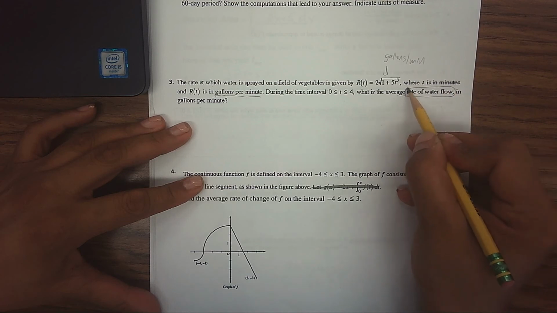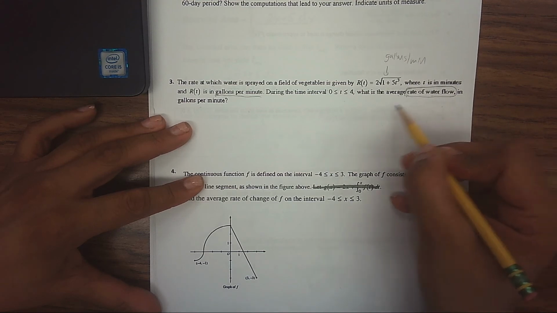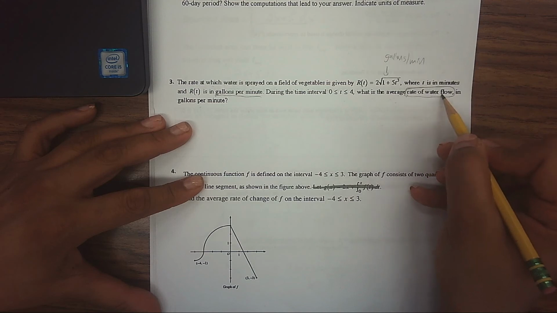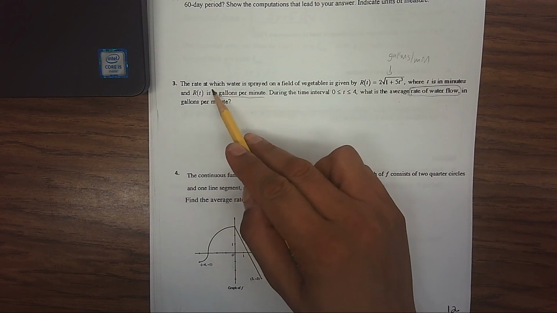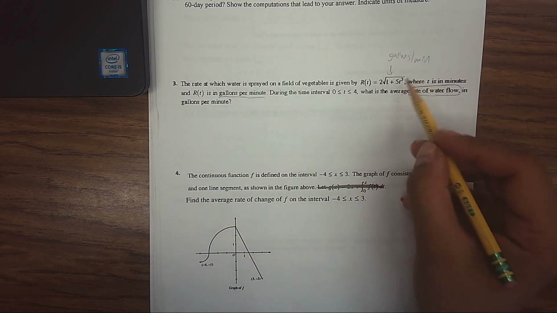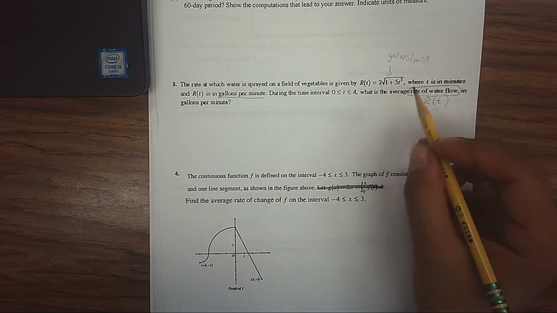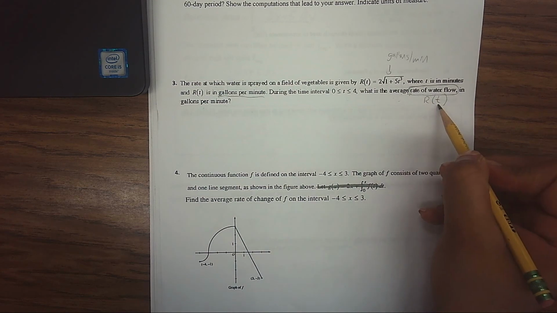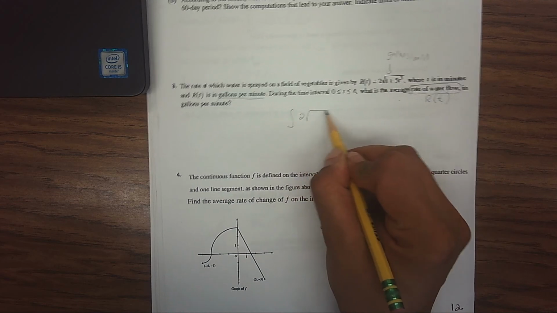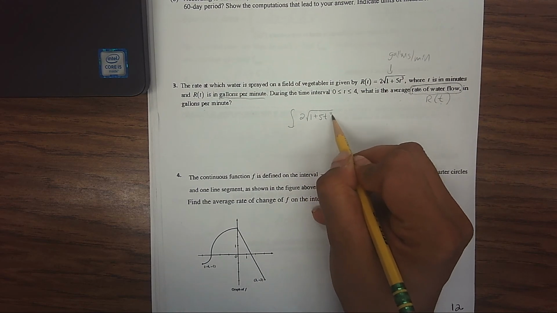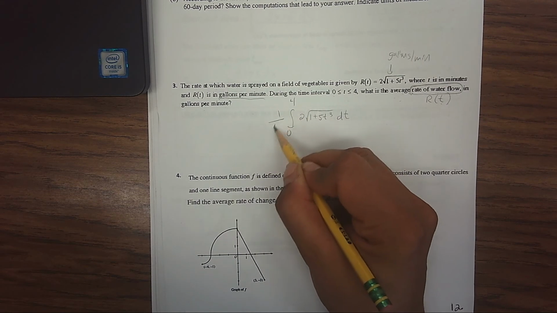So let's think about it: did they give me a function that represents the rate of water flow? Because if they did, then I'm just going to do the average value formula on the function. They gave me the rate at which water is sprayed on a field, so this is R of t right here. Since they gave me that function and they want me to find the average of this function, it's going to be the integral of 1 plus 5t cubed dt from 0 to 4, multiplied by 1/4.